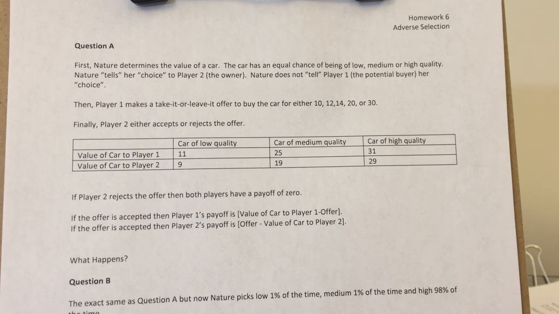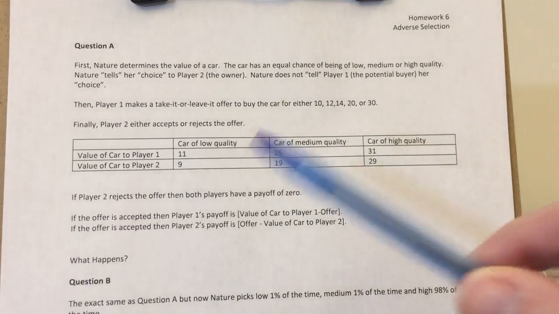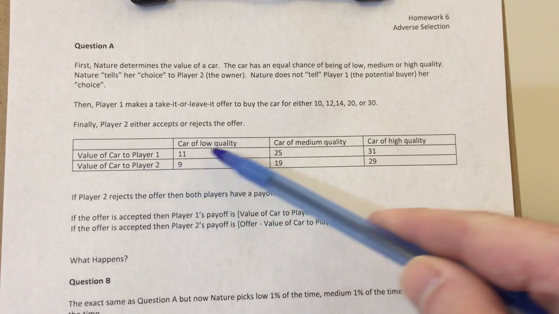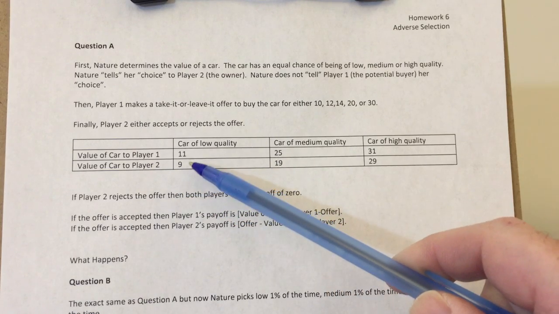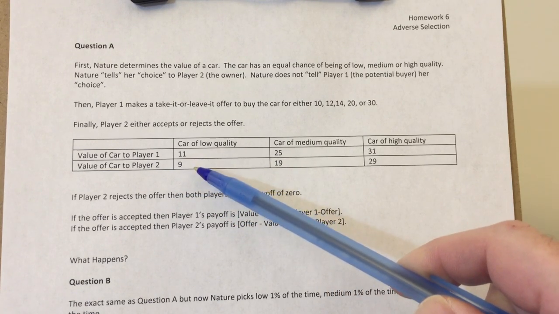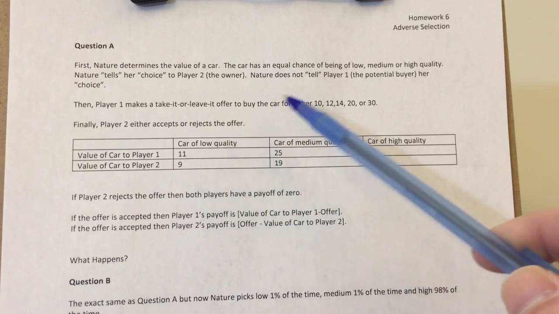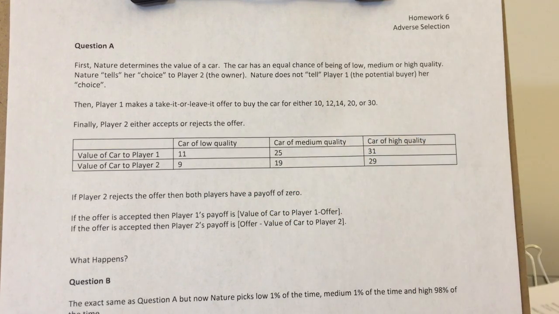But if someone offers you less, you reject. So that means if the car is of low quality, and remember, we're looking at whether player 2 would accept or reject an offer, player 2 will accept any offer greater than 9, and all of these offers are greater than 9. So if the car is of low quality, player 2 always accepts.